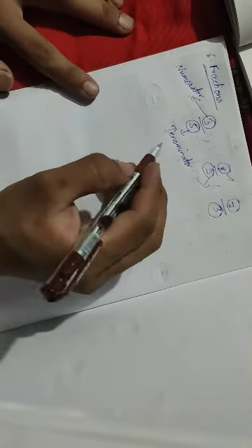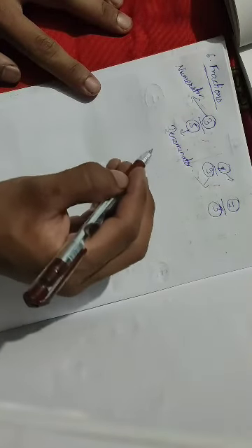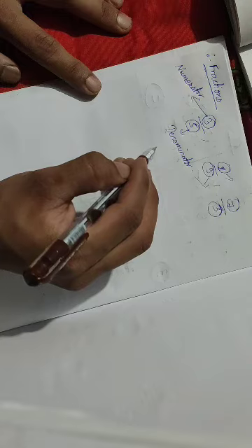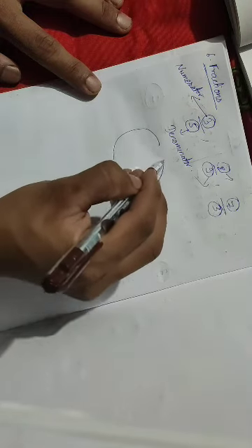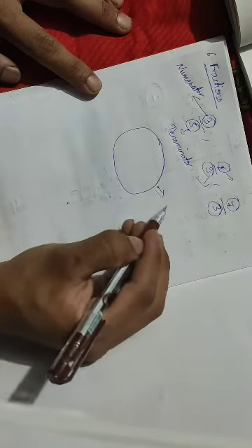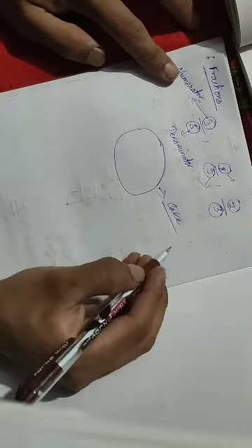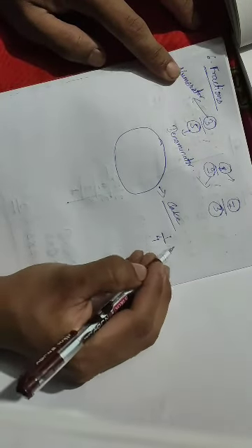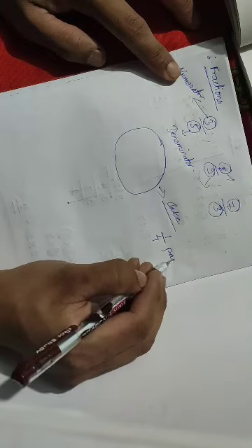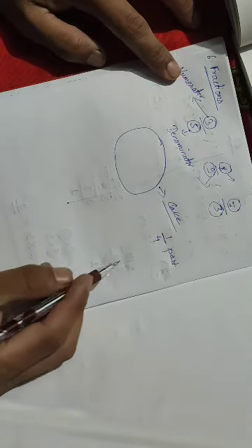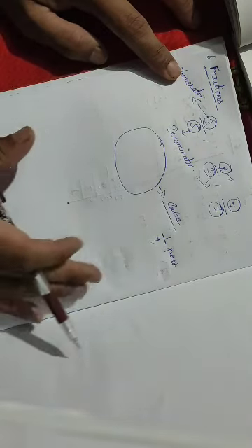So actually what do you mean by a fraction? Suppose this is one cake. I'm just assuming it is a cake. I tell you to give me 1/4 part of it, 1 by 4 part. So this is a fraction, right? So what do you mean by this?